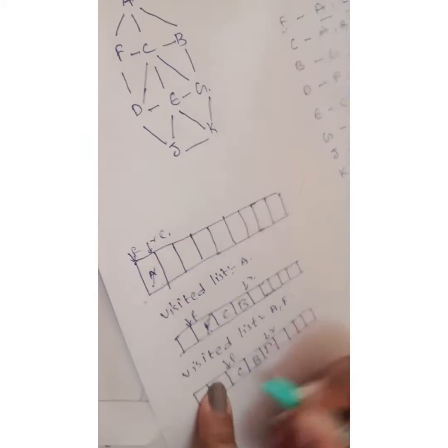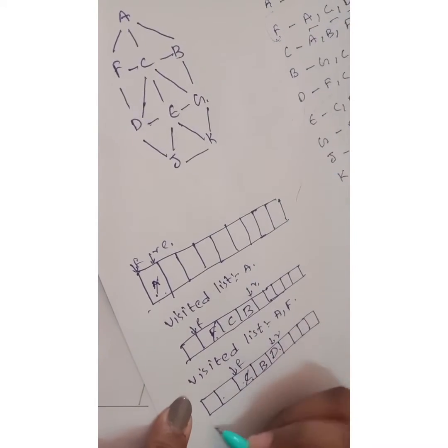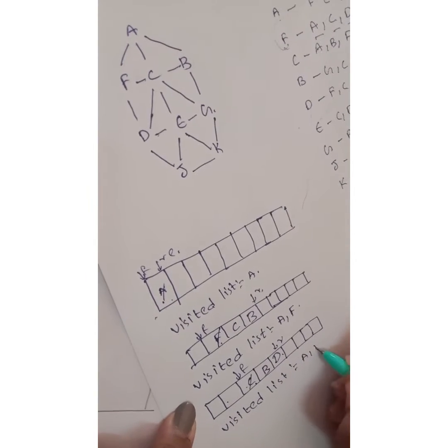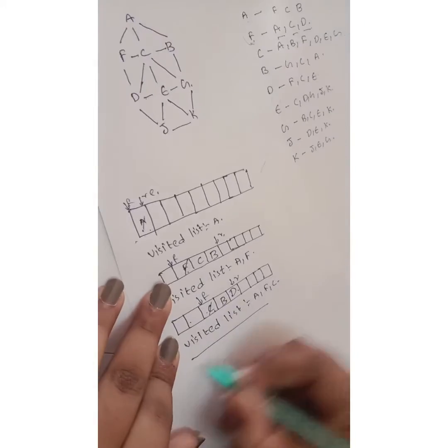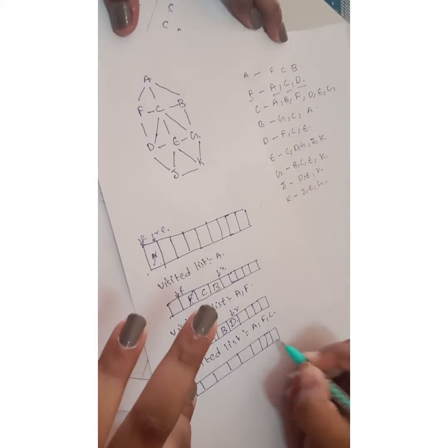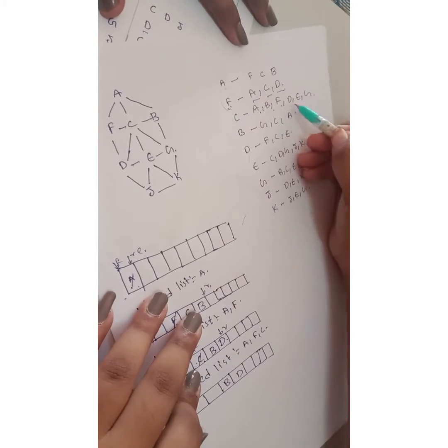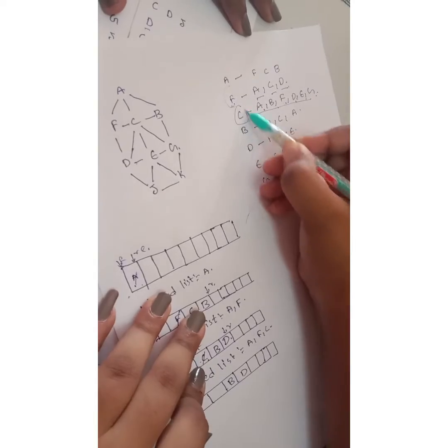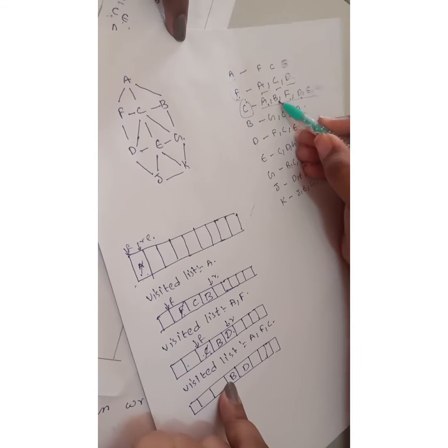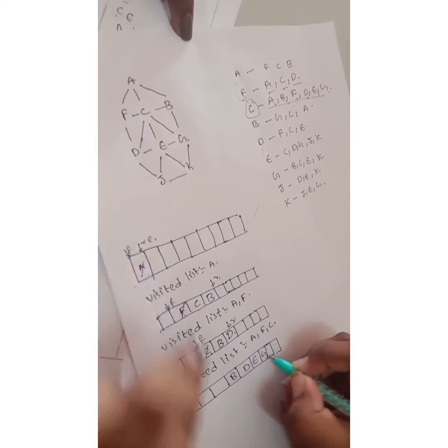Now C is the first element. So first in, first out queue, we know that. So C will come out. Now the visited list is A, comma F, comma C, and after that we have to add the adjacents. For C, we can see that A, B, F, D, E, G are the adjacents of C. So we have to add those. But A is already in the visited list, B is already in the queue, F is already in the visited list, D is already in the queue. Now we add E, comma G only.